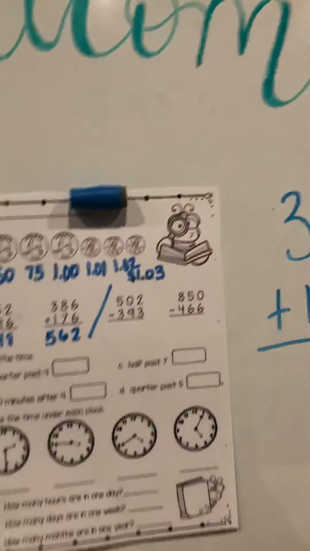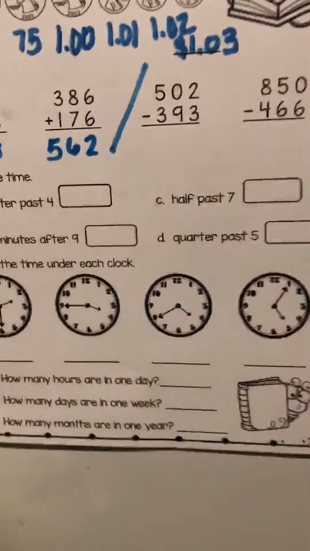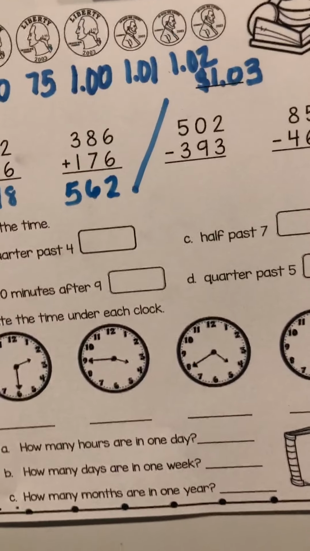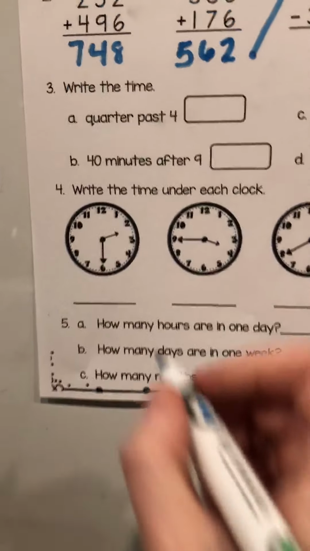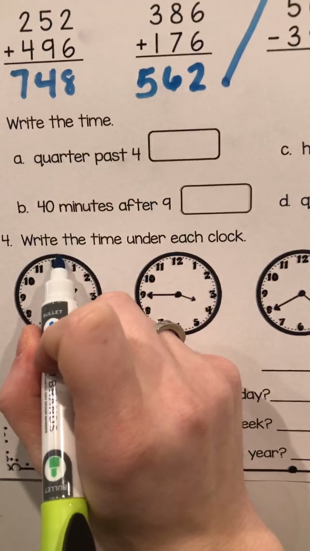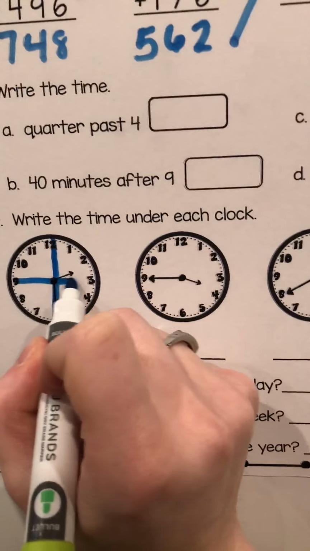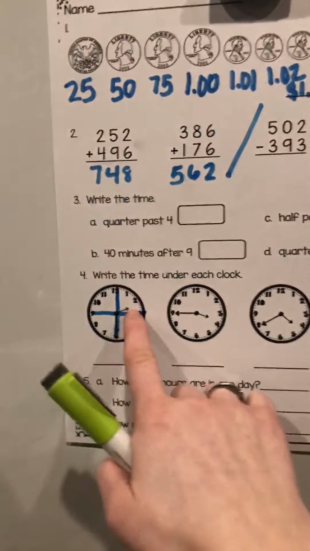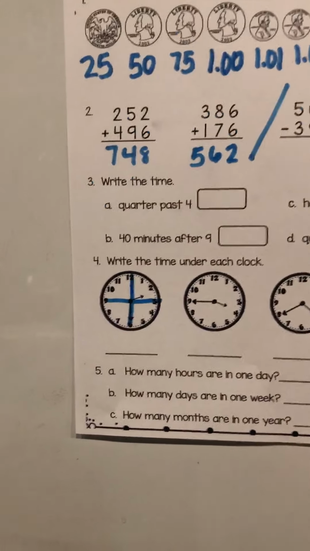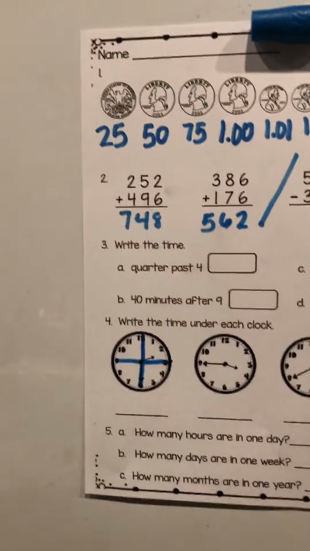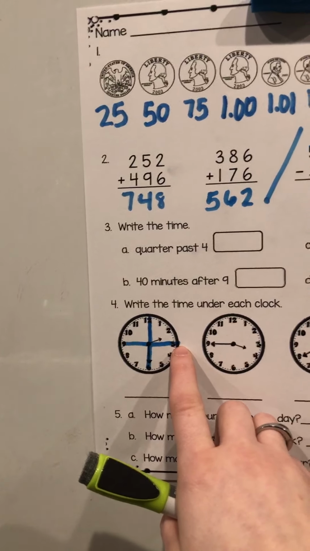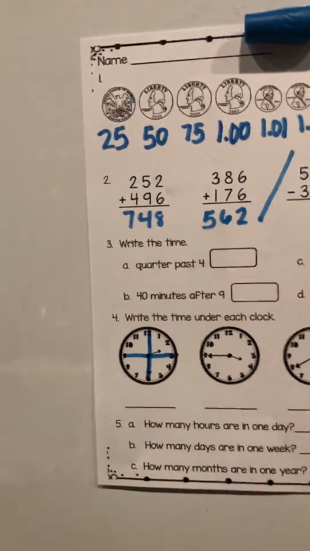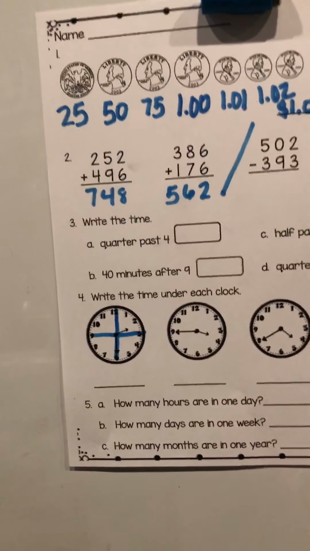Now we're going to write some time. We've talked about what quarter and half means. So remember quarter, we talked about on our clock down here. Our clock is split up into quarters. We have 1, 2, 3, 4. So if it's a quarter past 4, we're going to come to our first quarter right here, which is the 3.